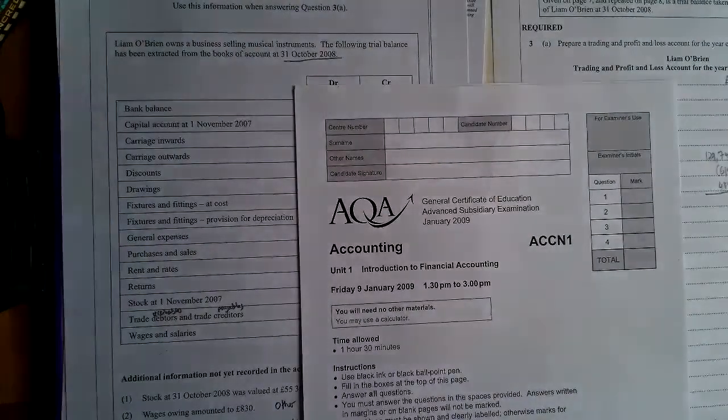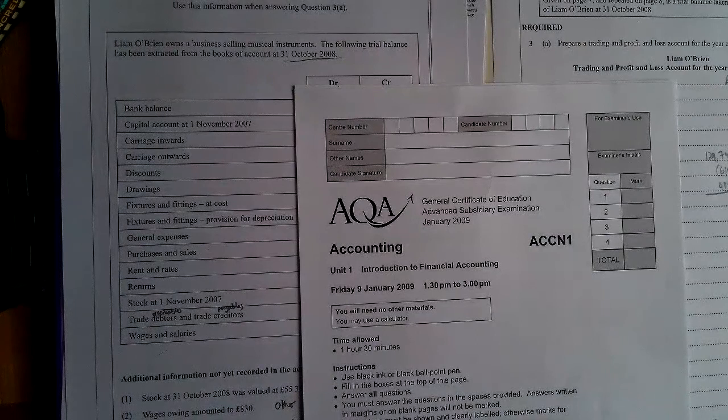Okay, this is the January 2009 exam question. So first thing you would do is make a note of the year. So the year ended 31st of October 2008. Anything with that date will be the end of the year, so the closed inventory, for example. Anything beginning on the 1st of November 2007 would be the opening.